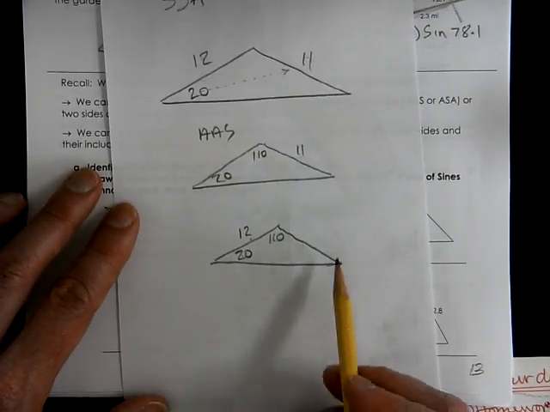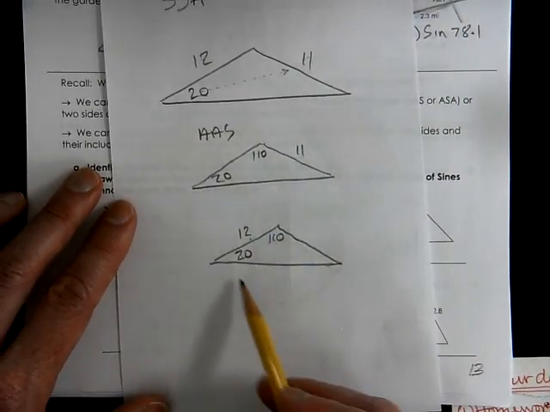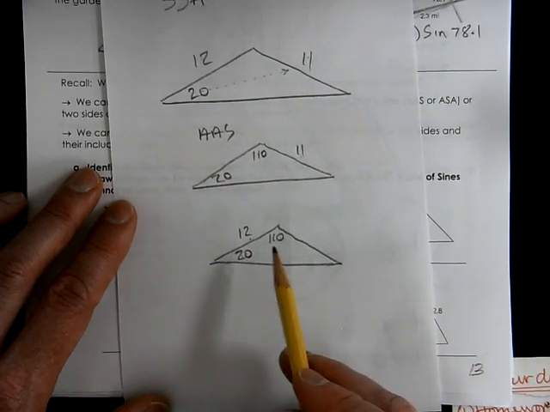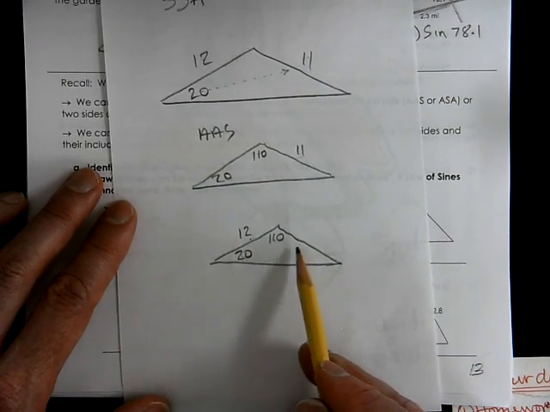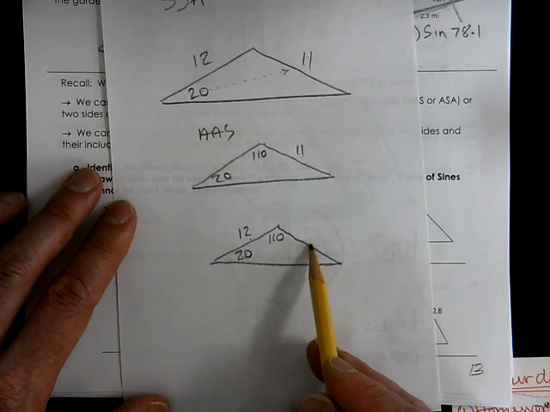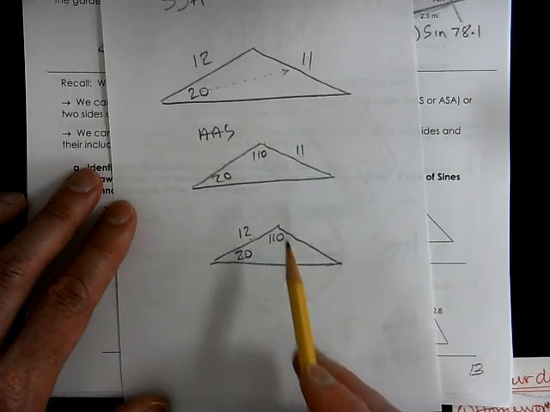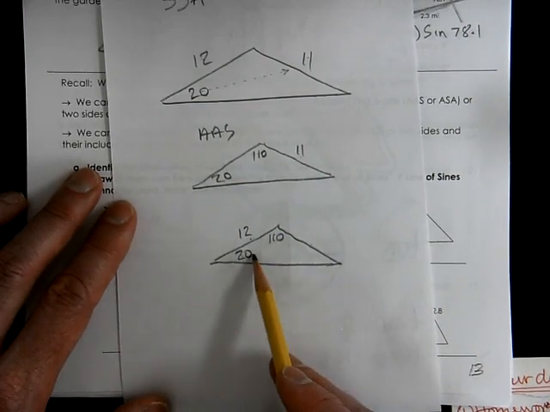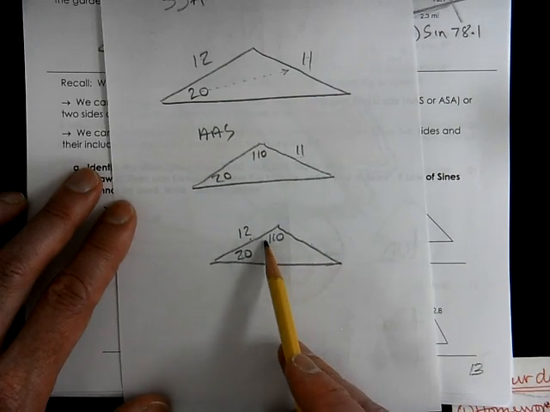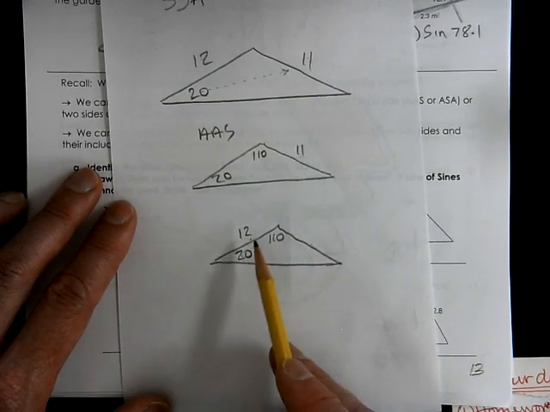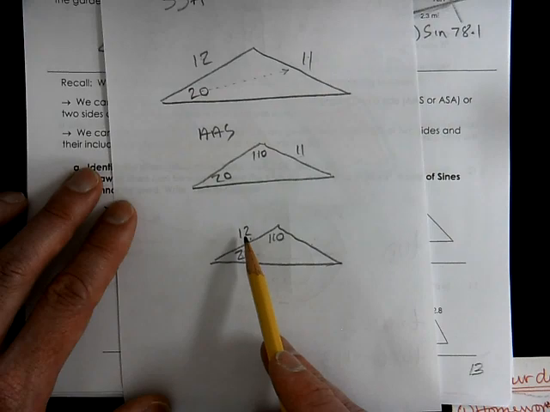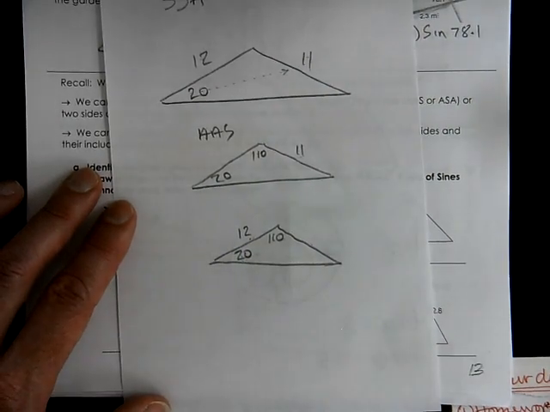Why is law of sines going to work here? I thought to use law of sines you had to have the angle and its opposite side, at least for one of the pairs. I don't have the opposite side of 20, I don't have the opposite side of 110, and I don't know the angle opposite side 12.